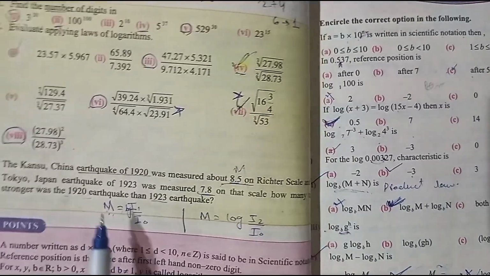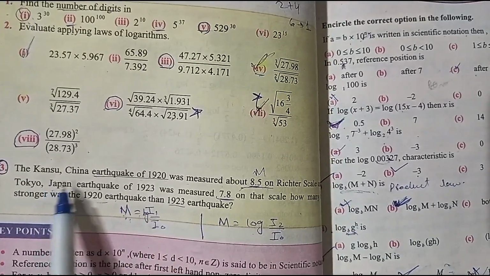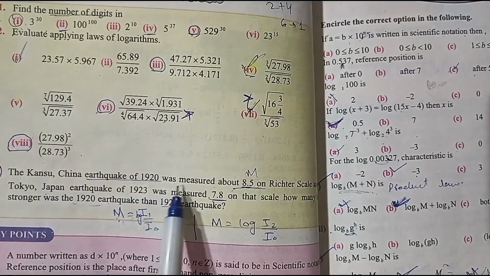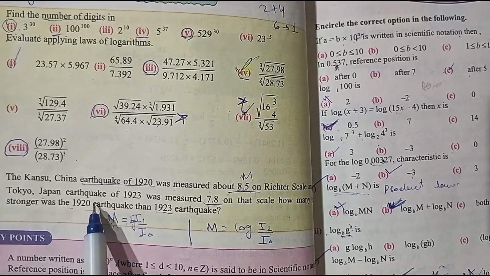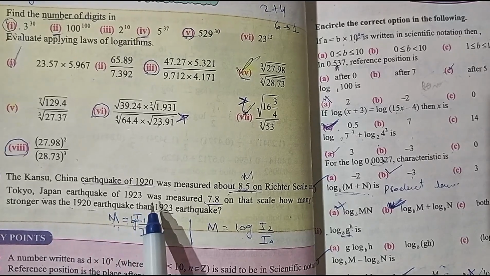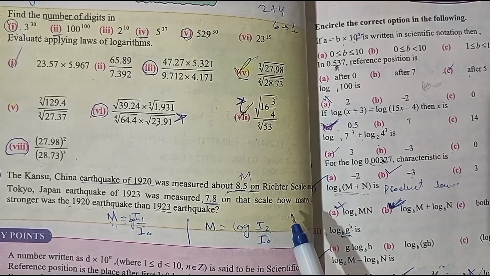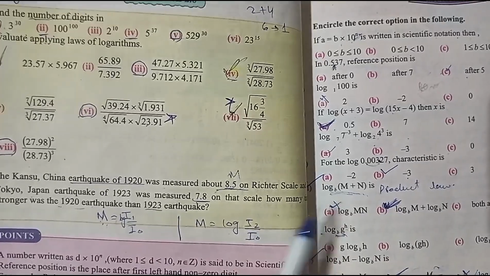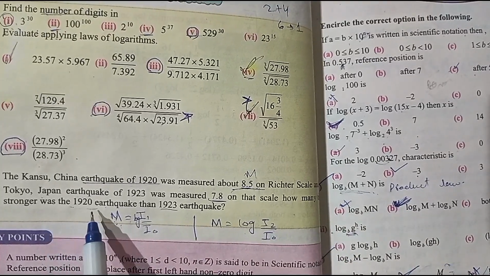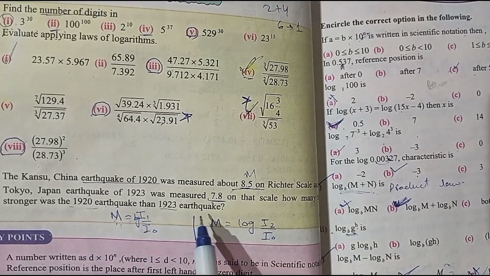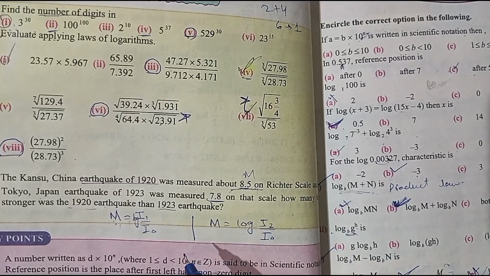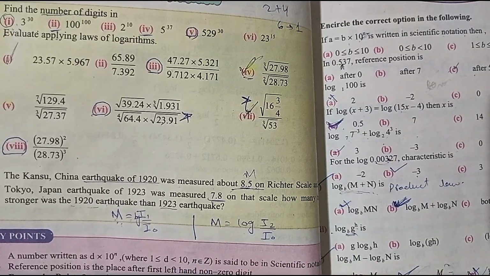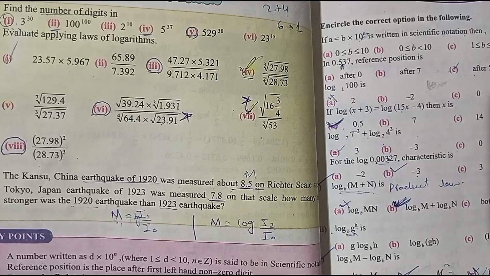Last question is, the Gansu, China earthquake of 1920 was measured about 8.5 on Richter scale, and Tokyo, Japan earthquake of 1923 was measured 7.8 on that scale. How many times stronger was 1920 earthquake than 1923 earthquake? So we have to find the magnitude of both earthquakes and then find which one is stronger.